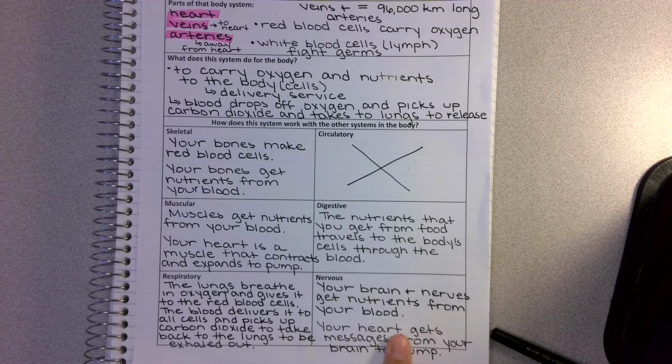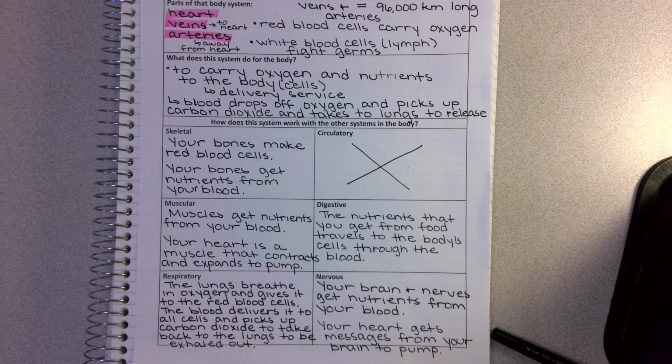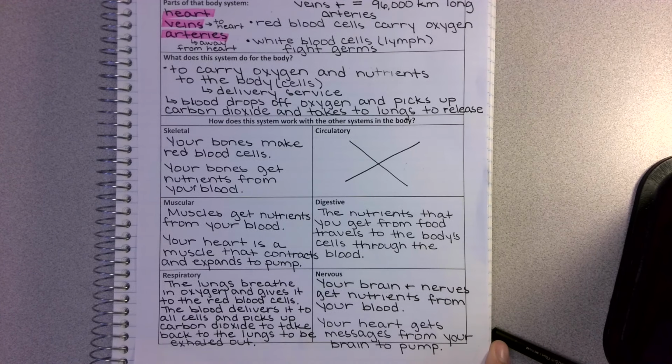How does your circulatory system work with your nervous system? Your brain and nerves get nutrients from your blood, just like every other cell in your body. Your heart gets messages from your brain to pump. So if your heart was not getting those messages, your heart would not pump. All right, you can go ahead and pause that and make sure you get all those notes written down.